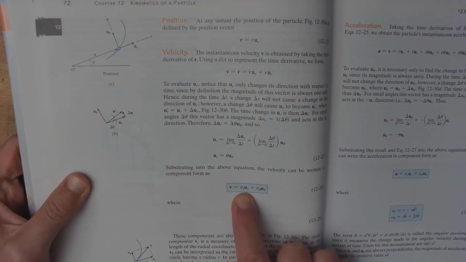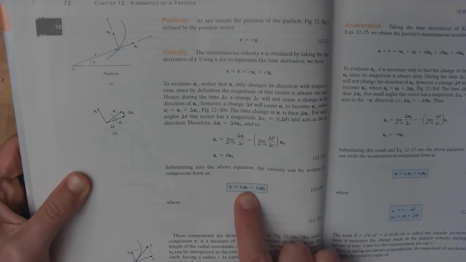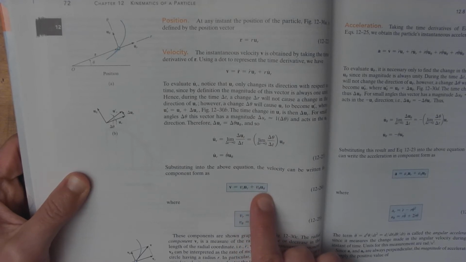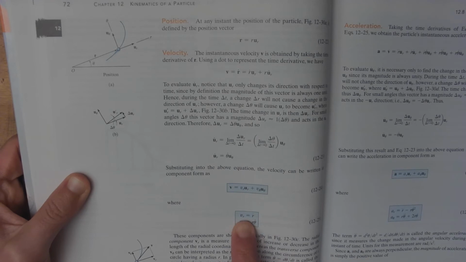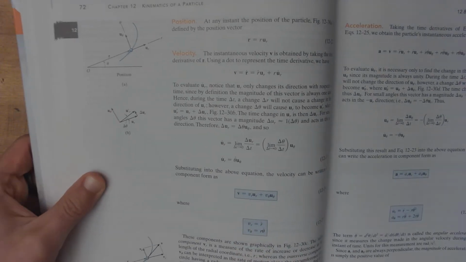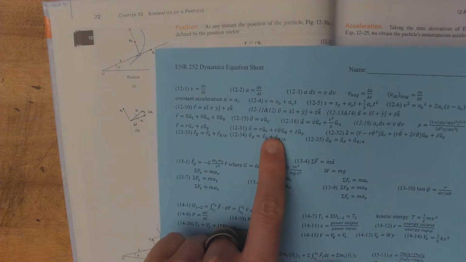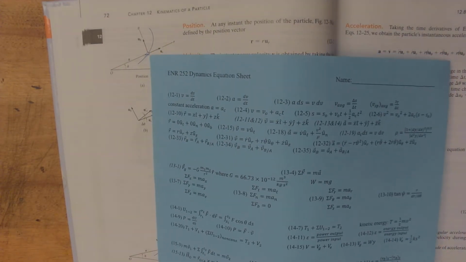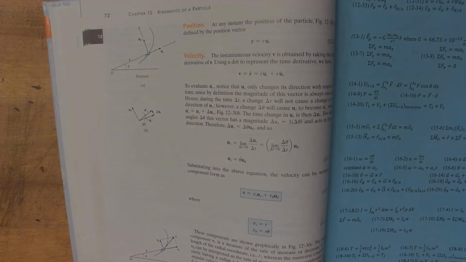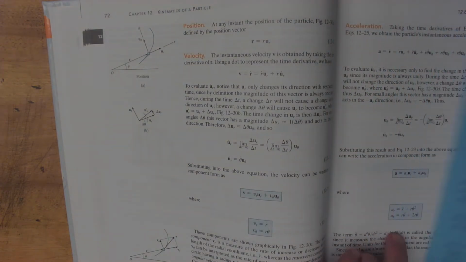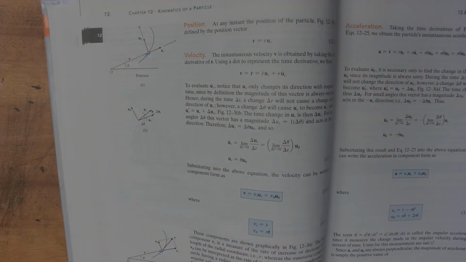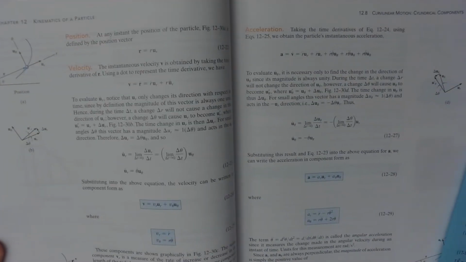If you're looking for the velocity, it would be the radial component in the radial direction plus the transverse component in the transverse direction, and this is the more important part, what the radial component is and what the transverse component is. But why not just put it all together in one equation, which gives you all of the information that you need.